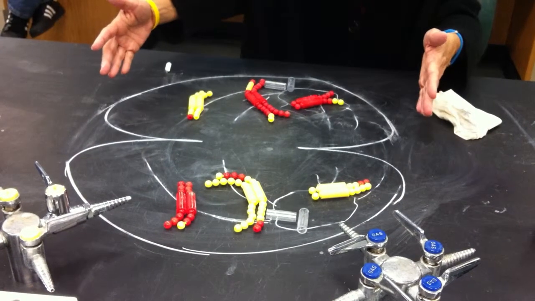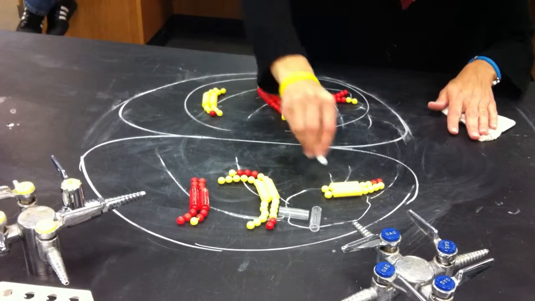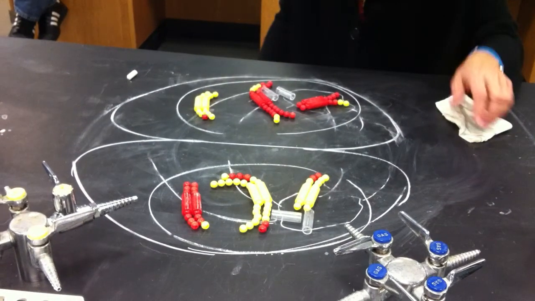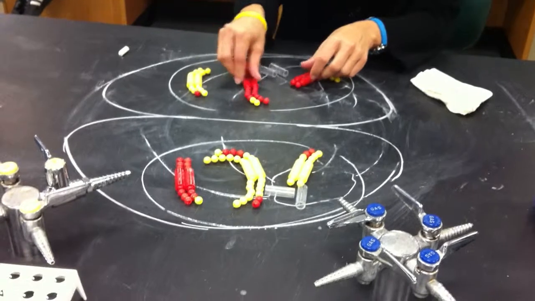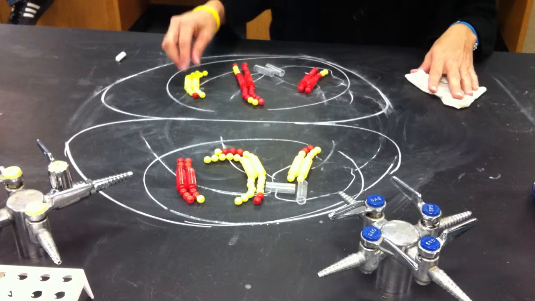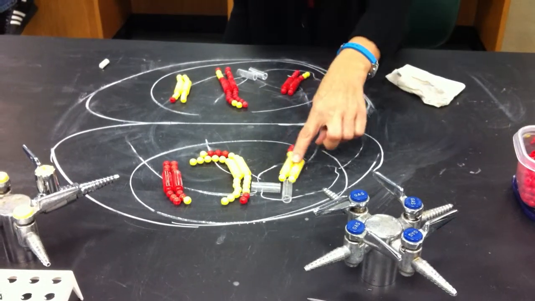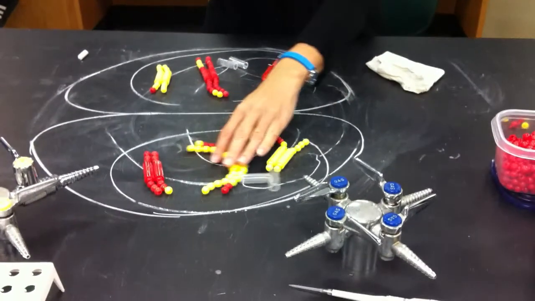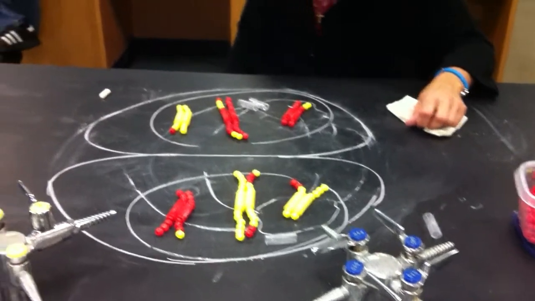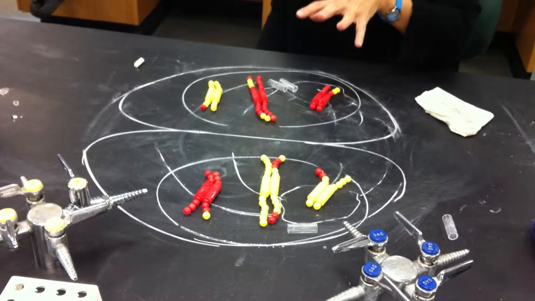I started with a cell with 6 chromosomes, and now I'm going to end up with 2 daughter cells that have 3 chromosomes each. And each one of these daughter cells is different, isn't it? Because here I've got a long red with a little bit of yellow, medium red with a little bit of yellow, and a short red with short yellow with one little red. But just the opposite here, I've got this medium yellow with a little bit of red, long yellow with red, medium red with a little bit of yellow. Okay? They are completely, totally, and uniquely different.